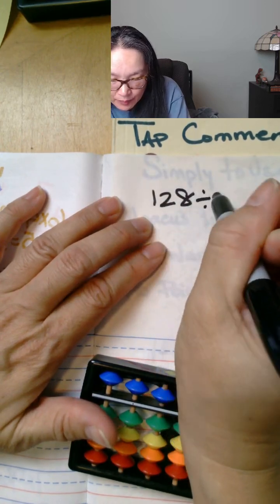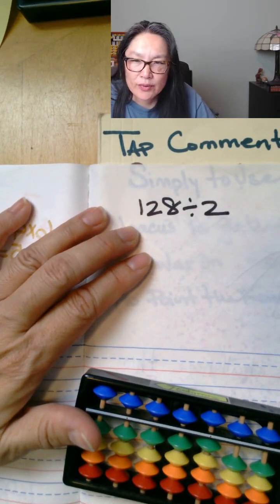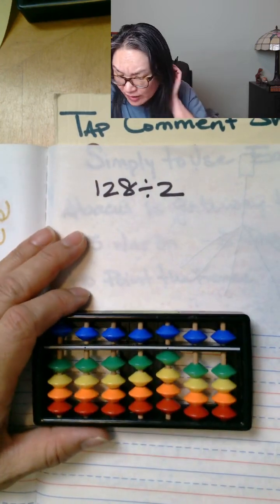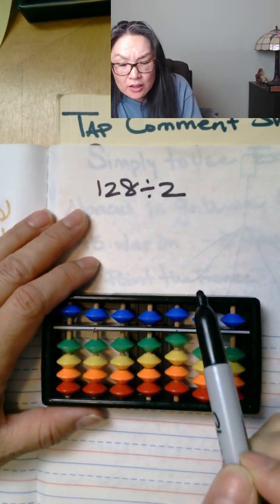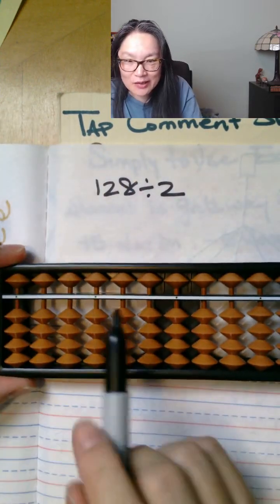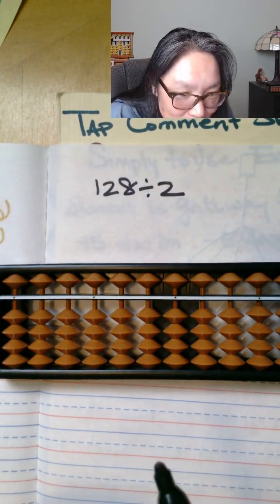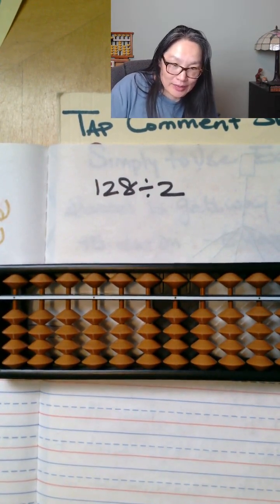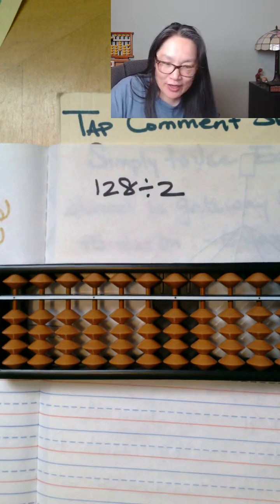128, divide that by 2. And then after this, we can go into decimals. That wouldn't be a problem. But we just have to figure out when we cut it off. Okay. I'm going to use this one because I don't know how big the number is. I'm teaching my little human the place value system.